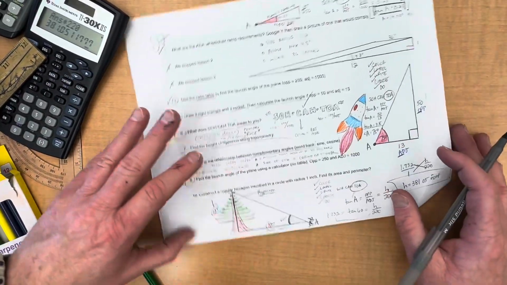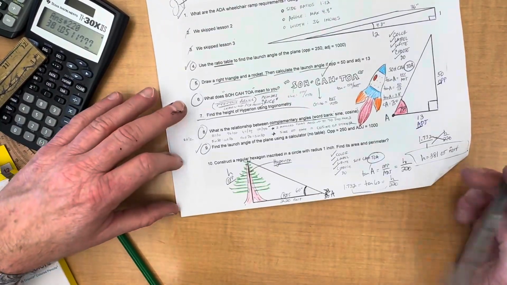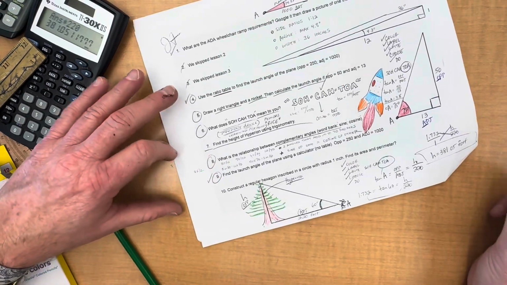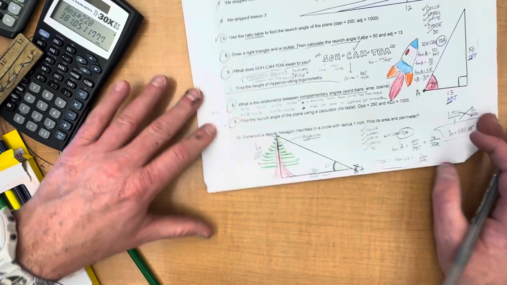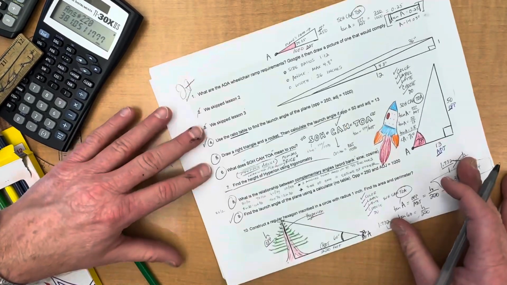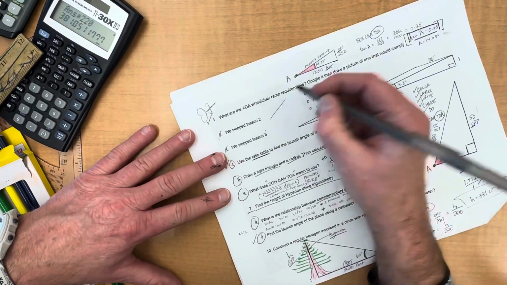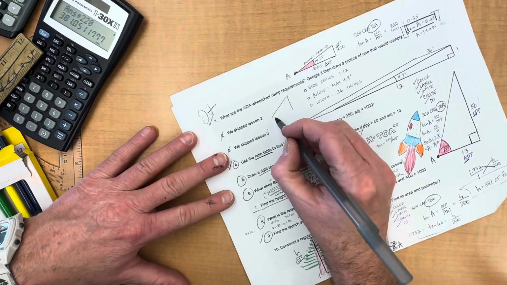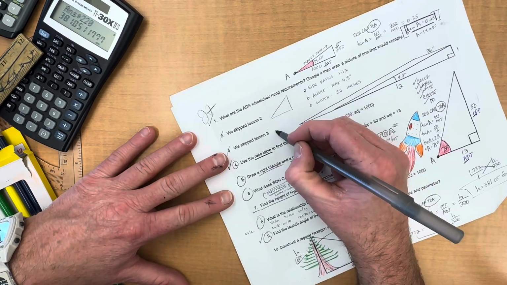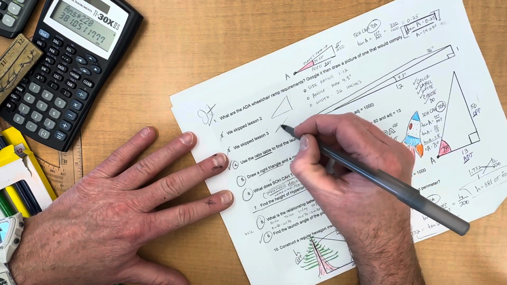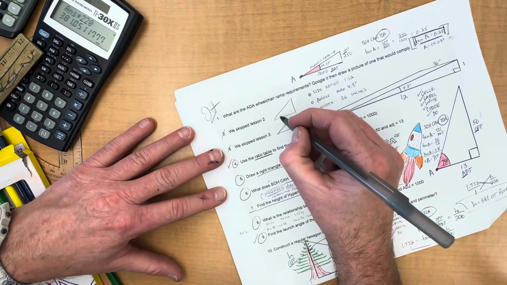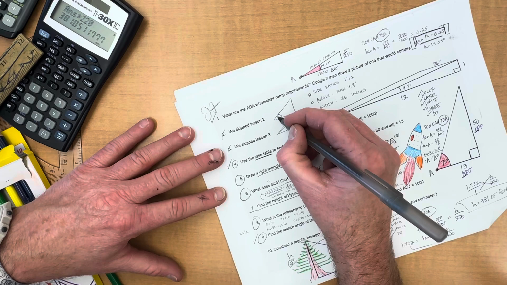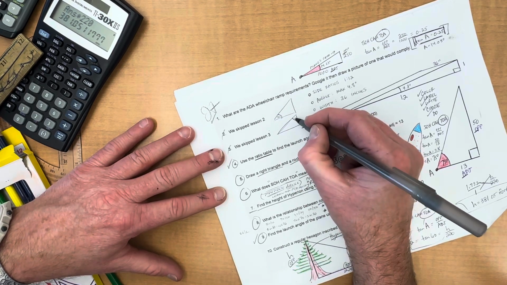Let me draw you two right triangles. So I'm trying to show you why. So this is 30, we'll say. We'll say this is 60.